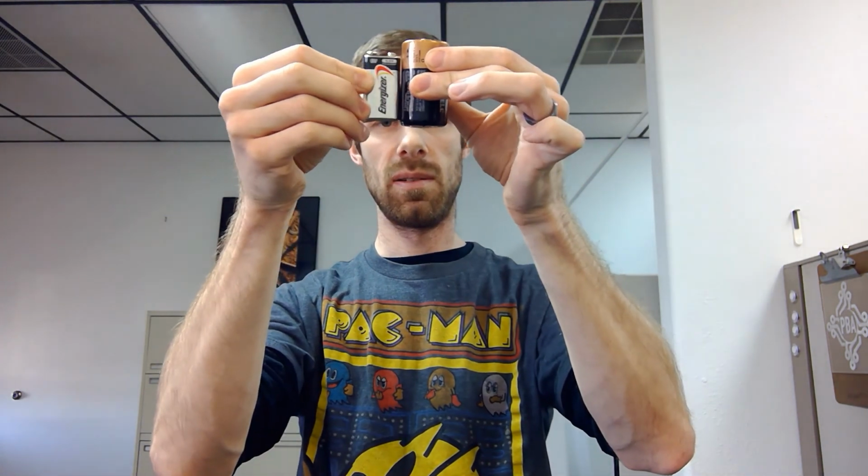Well, that's another interesting thing when we look at the 9-volt battery. A 9-volt battery versus 1.5 volts. That means it's 6 times more voltage in this battery than this battery, but it's smaller. Now, car batteries are 12 volts, so those have even more voltage.